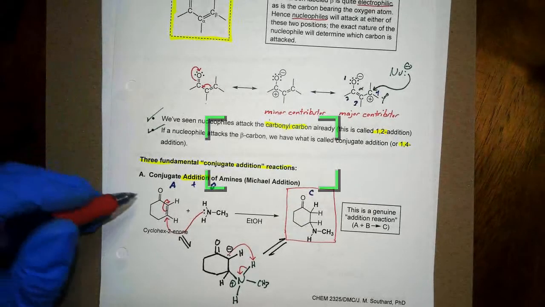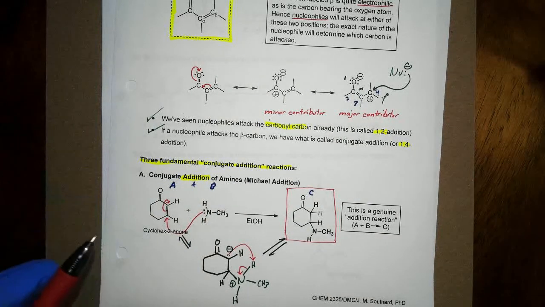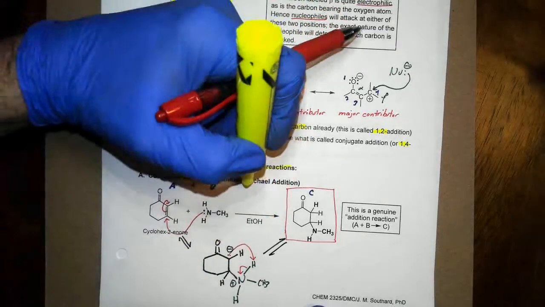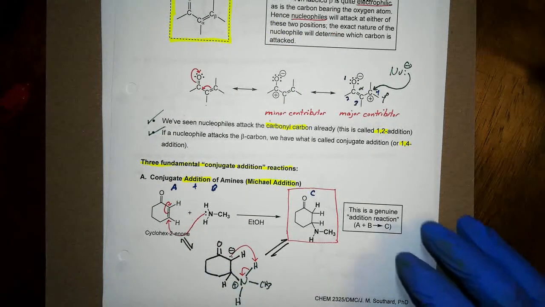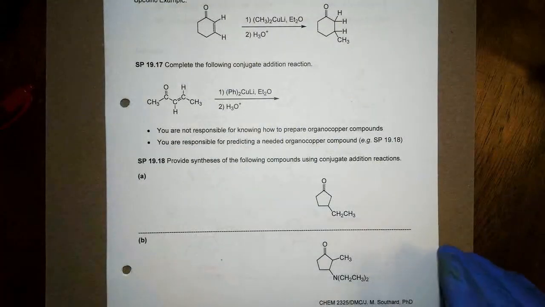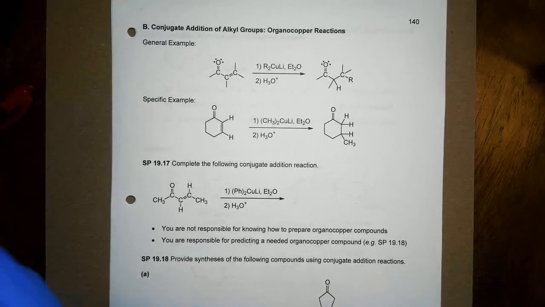So this was a conjugate addition of an amine to, in this case, an alpha beta unsaturated ketone. Call this a Michael addition. Named after R.B. Michael, a famous English organic chemist. Let's go to page 140 and look at the other types, and we'll do some practice, and we're pretty close to finishing this chapter actually.